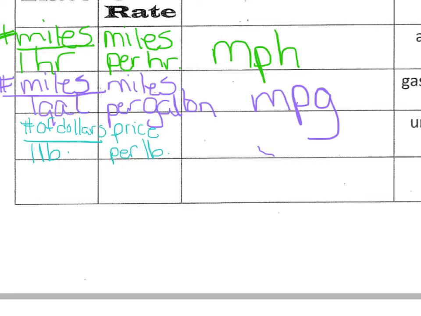Sorry about that. Okay, so our price per pound, the actual rate itself, is called dollars per pound. And that's called a unit price. That's what the actual unit rate is called, unit price.